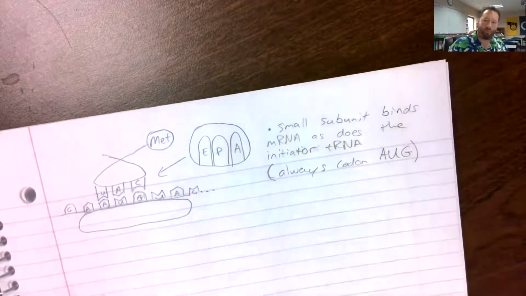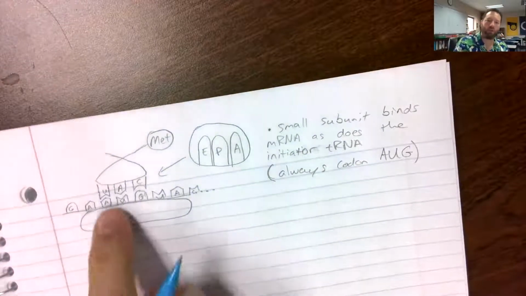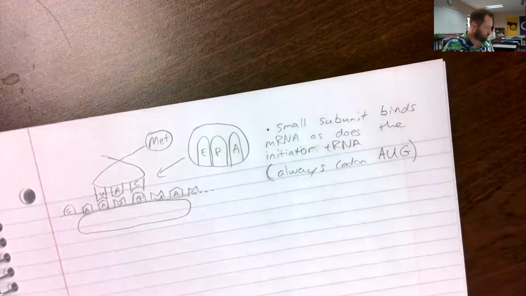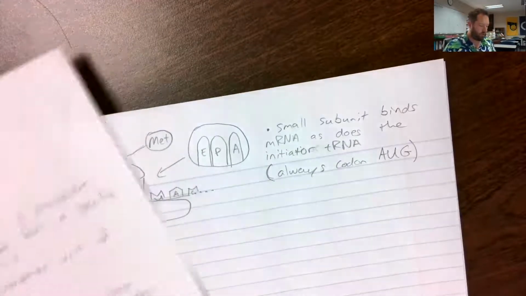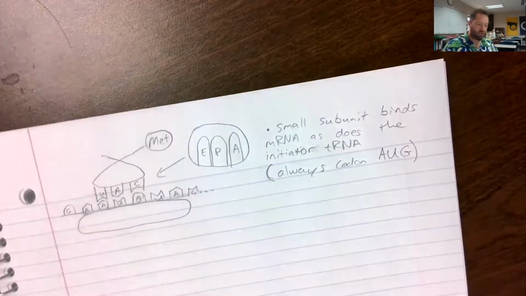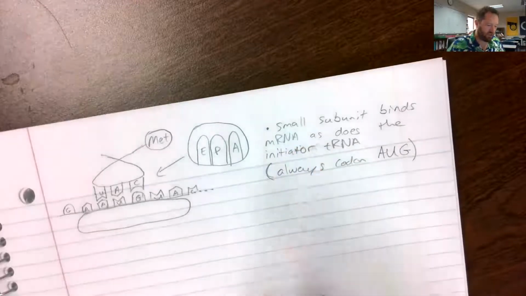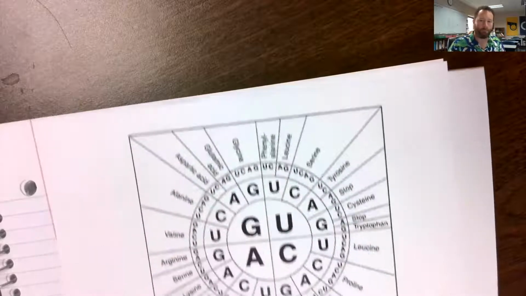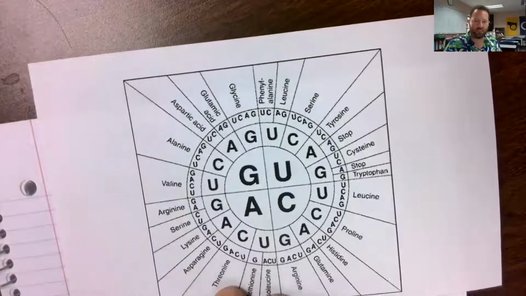So if you guys remember from part A, we looked at three-letter sequences being words that we call codons. And for our cells, the start codon, the initiator tRNA, is always AUG. And we'll learn how to read this, get some practice in here.